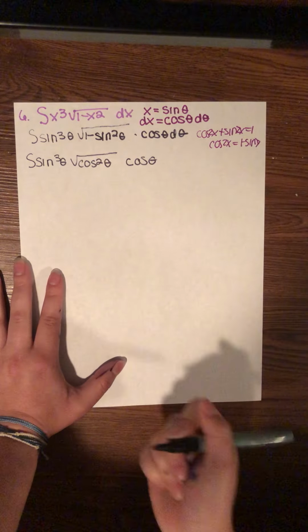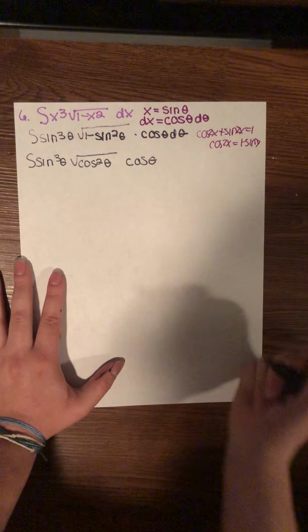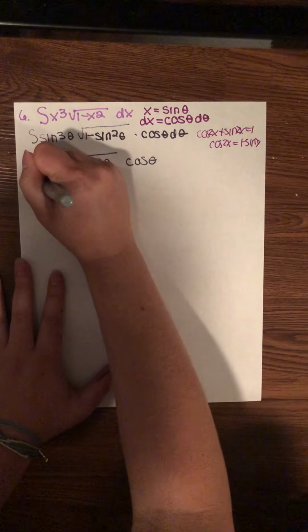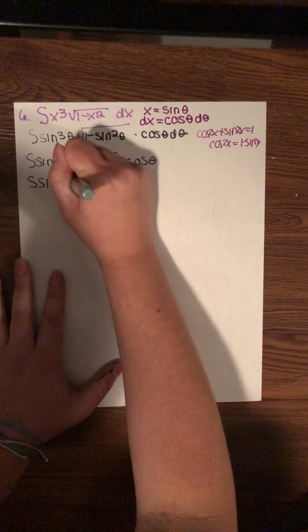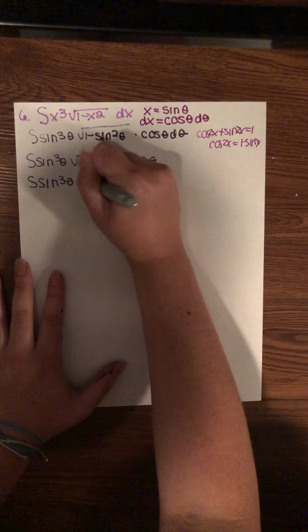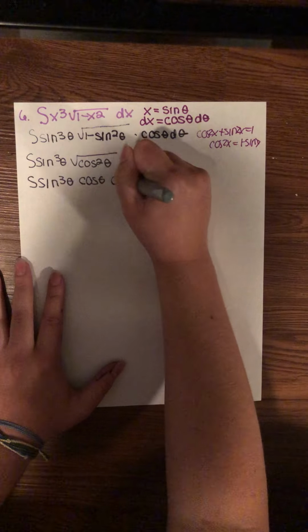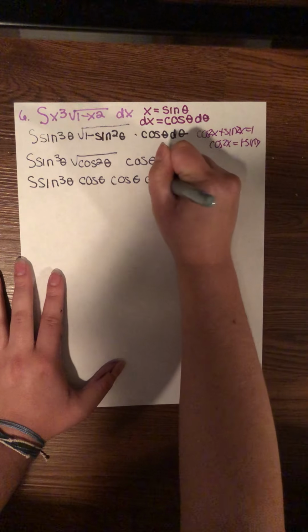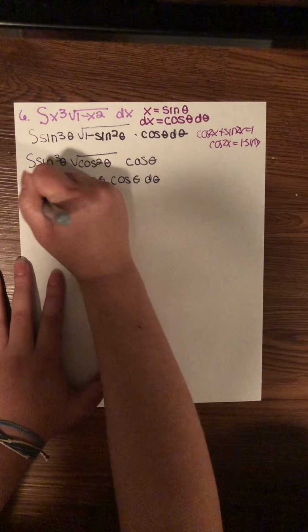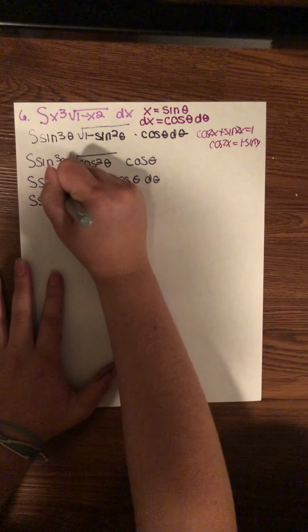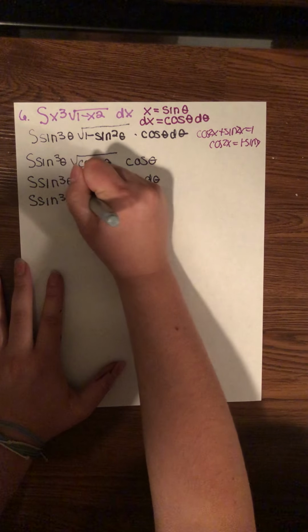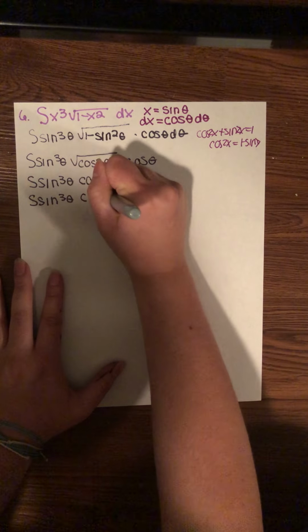Now, the square root of cosine squared theta is just cosine theta. So we're going to write it again. Now, cosine times cosine is going to equal cosine squared. So sine cubed times cosine squared theta d theta.